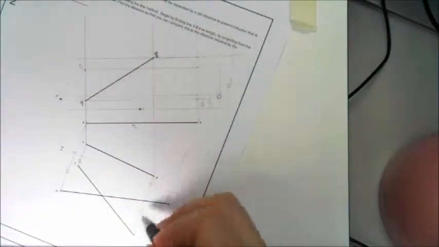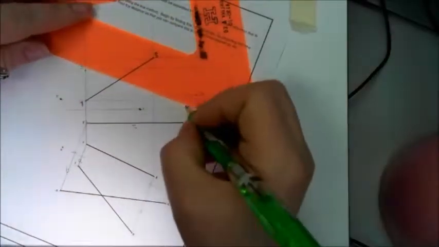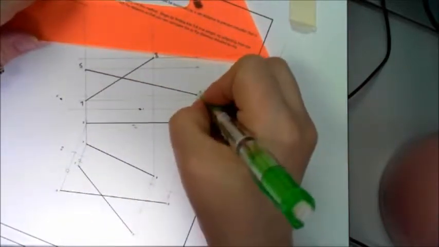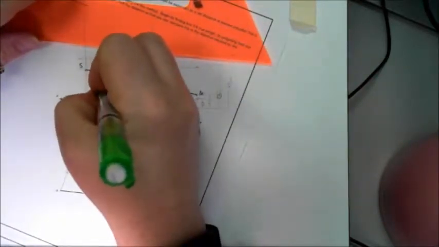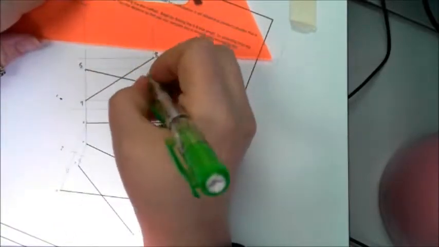5 comes down to B. Here's 5. There's B. 5. 6, 6, C, 6. So I now have the triangle. I've found the triangle. Now that I have the true angle, I can find the shortest distance.